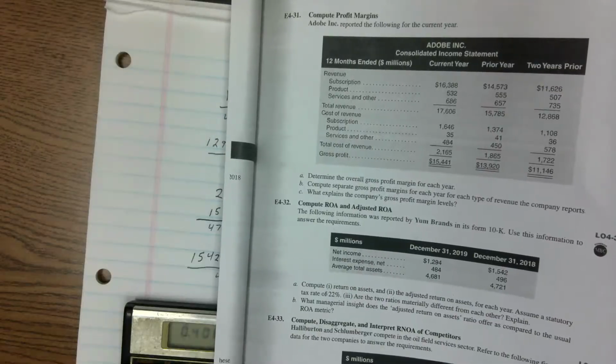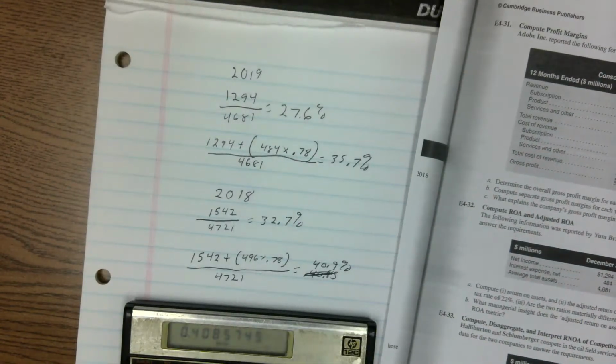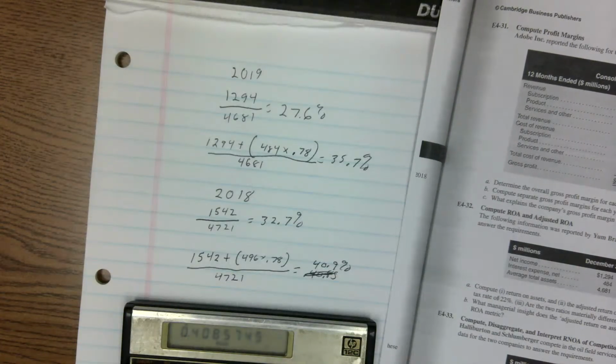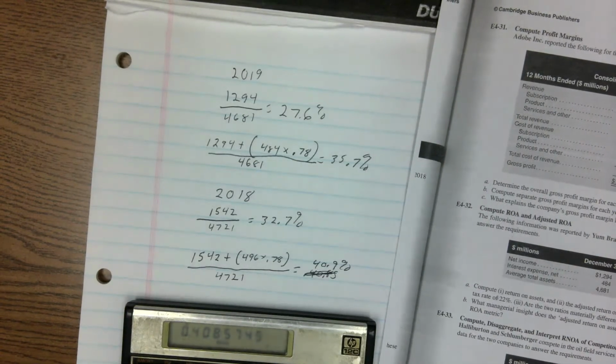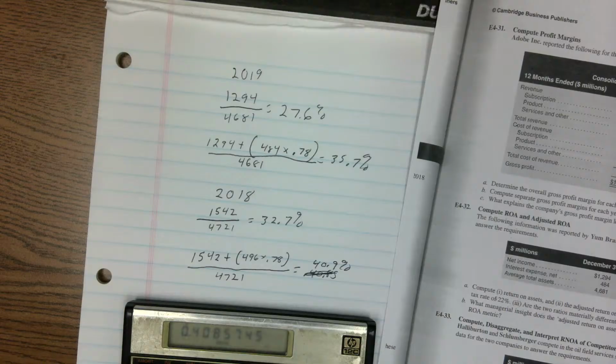And so the question of that is, what managerial insight does adjusted return on assets offer as compared to the usual ROA metric? So it basically tells you how much your interest costs are eating up in your returns. So that's just one way to look at that. All right, so those are kind of a look into ratios, and good luck on your module 4 homework.